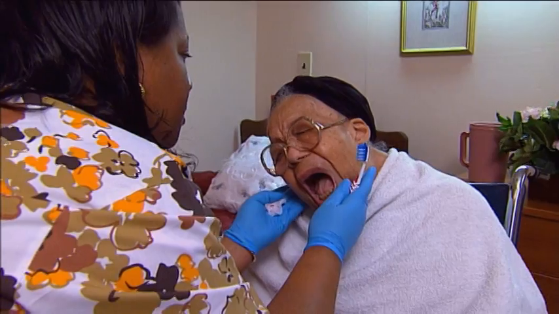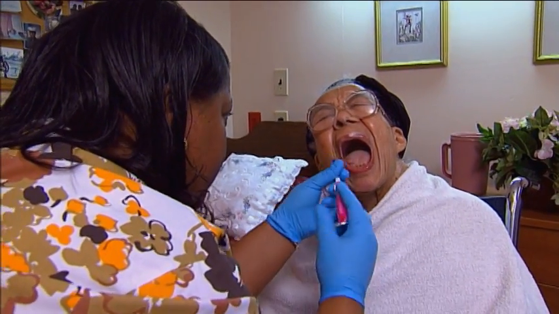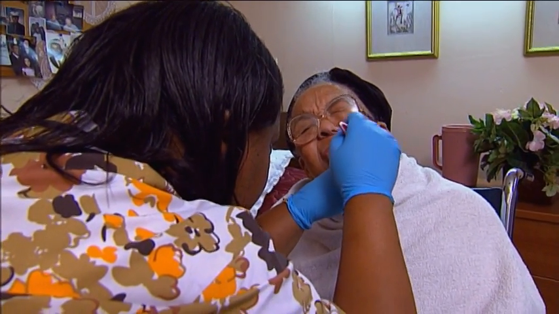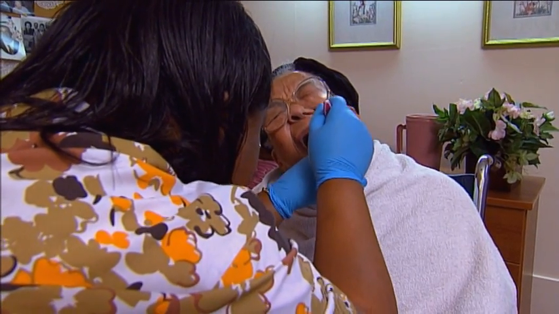Now the caregiver continues brushing to make sure she's brushed all the areas she needs to and keeps explaining what she's doing along the way. I'm brushing the top of your teeth, okay? Open your mouth for me. Thank you.